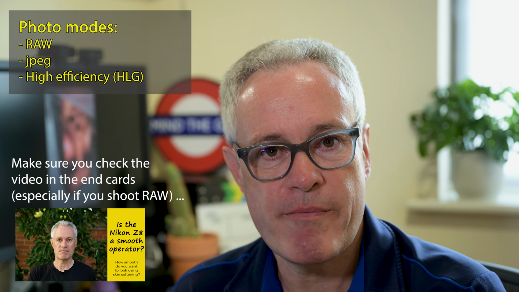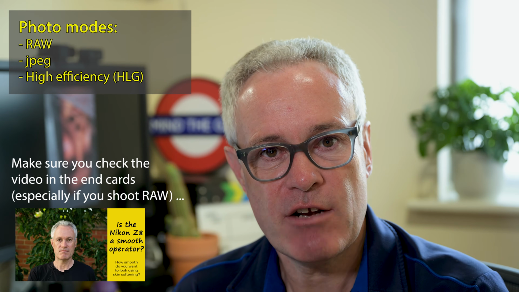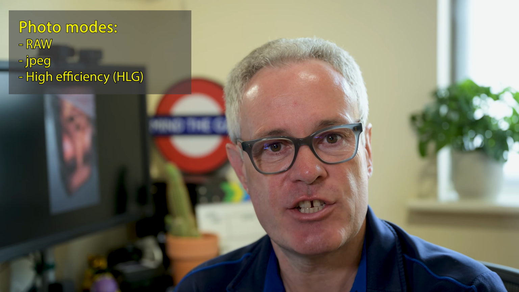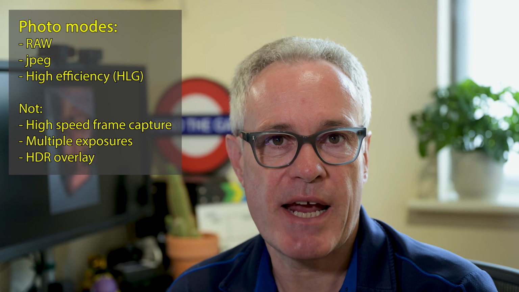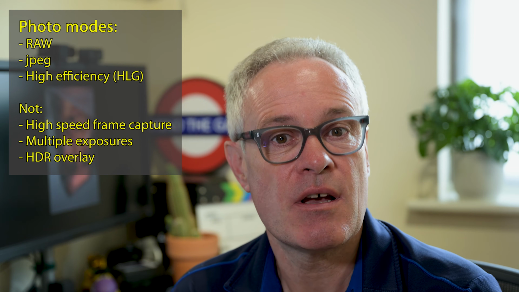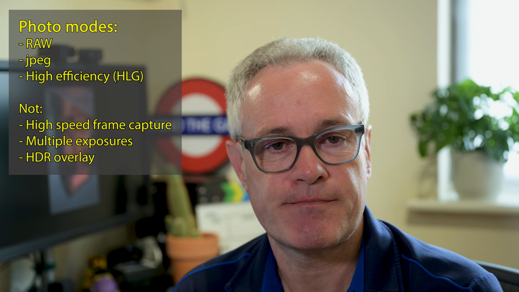I'm finding it quite useful in these videos, and I'll come on to the effects a bit later, but it is available in both photo and video modes, but with some restrictions. Let's start with stills photography. It is available when you're shooting RAW images, JPEG images, and also high efficiency HLG images. But you can't use it when you're shooting high-speed frame capture, multiple exposures, or HDR overlay.